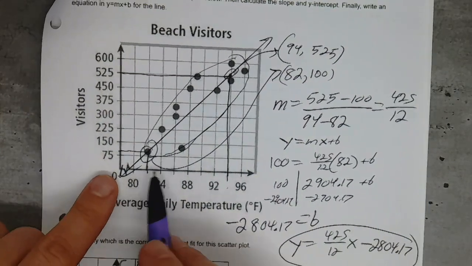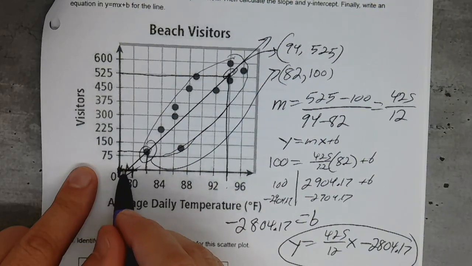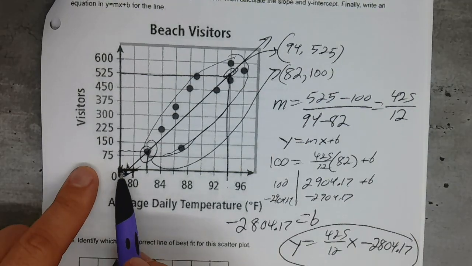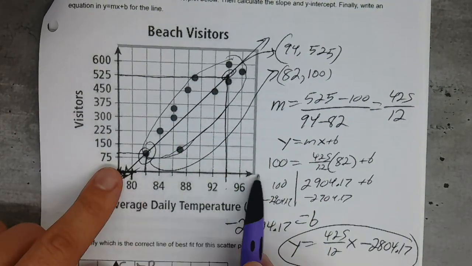If you're like, why is that 2,000? Well, look over here on the graph. There's a lot of data missing here between 0 and 80. Right? There's this little break in the graph. Also, if it was 0 degrees, I wouldn't expect anyone to go to the beach. We're only looking at 80 degrees and up.